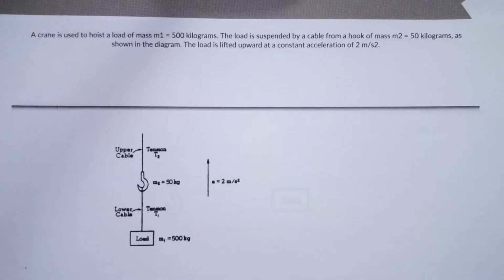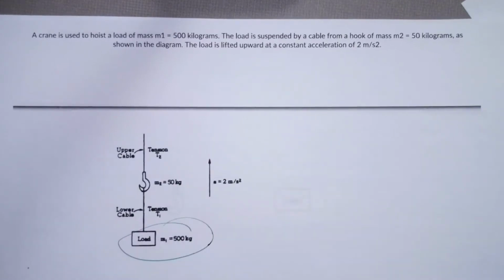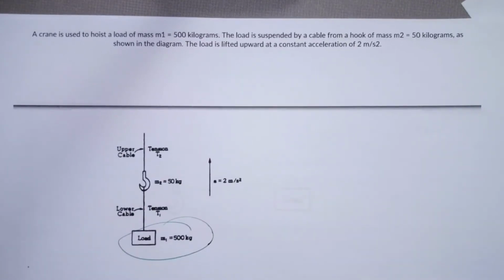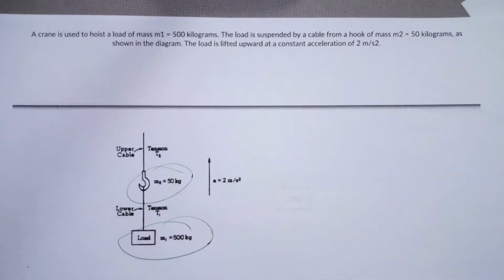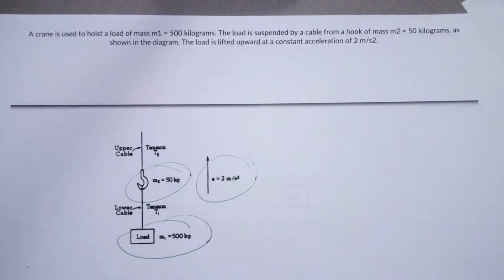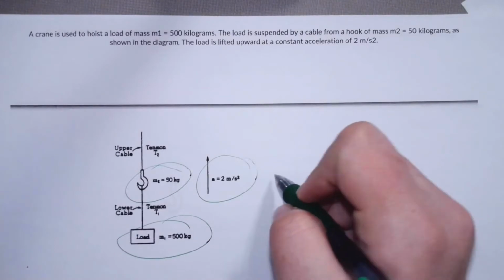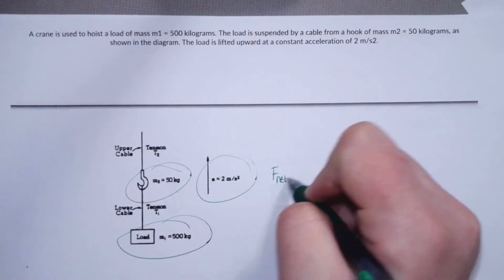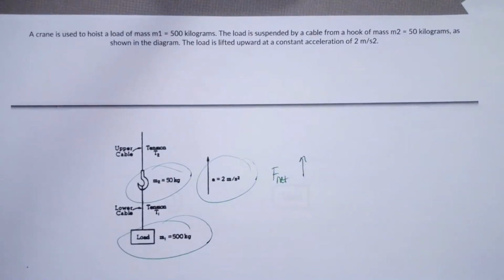Here's the first one. The crane is hoisting a load of mass 1 equals 500 kilograms. That's down there. The load is supported by a hook of mass 2, 50 kilograms, and it's lifted upwards at a constant acceleration of 2 meters per second squared. Great. What do we know about that? We know the net force is going to be pointing up. That's what that means for us.